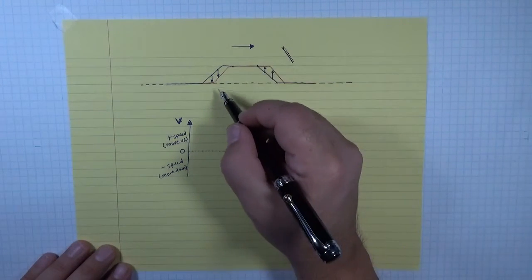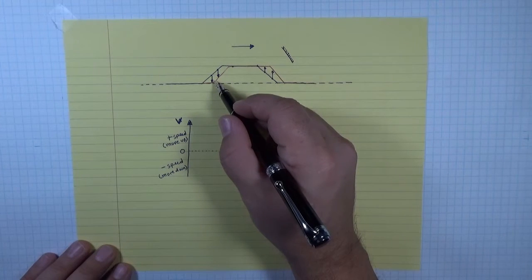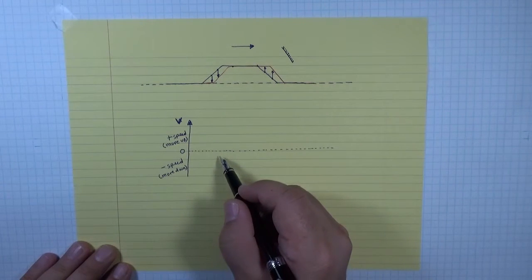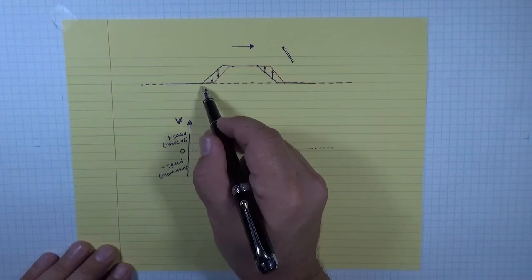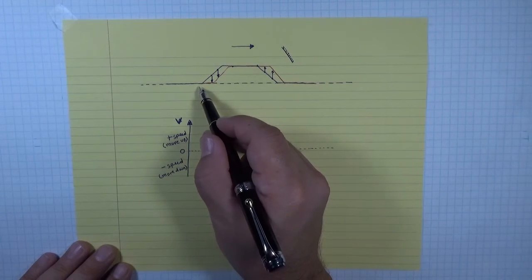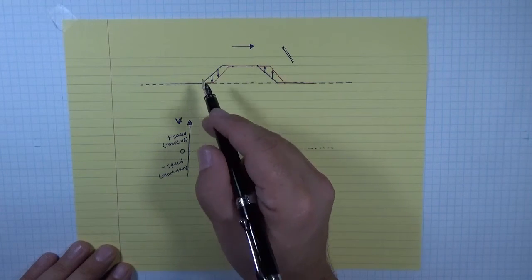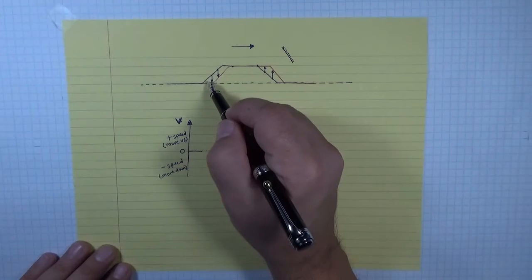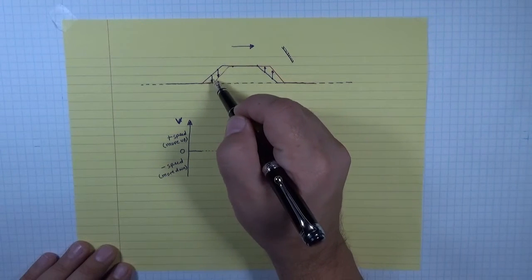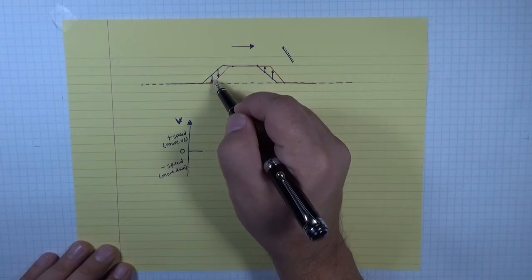Okay, so now I'm going to take these arrows and use them to plot the speed down here. Over here in this region of the wave, my wavers aren't moving at all, and so they have 0 speed. And then when I get to here on this upslope, the wavers have arrows pointing down.